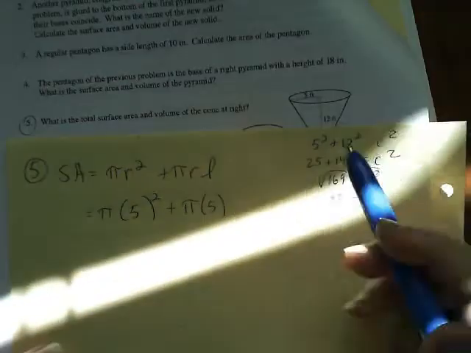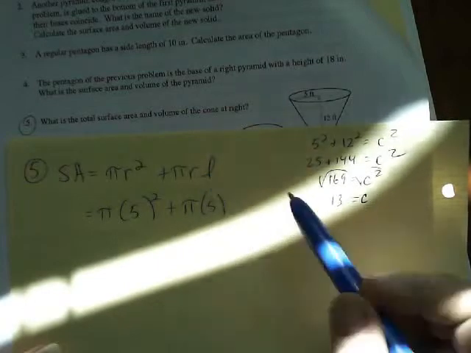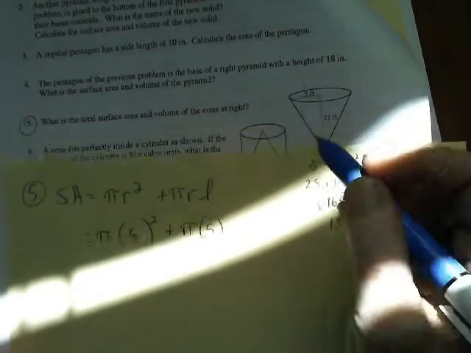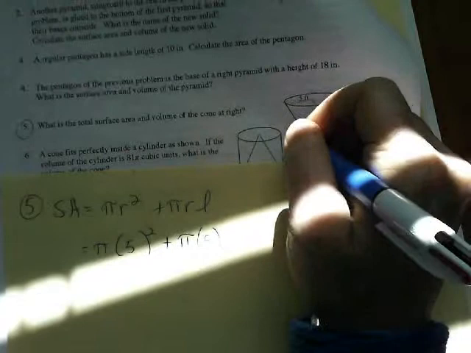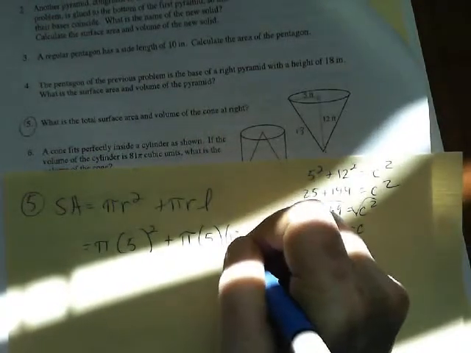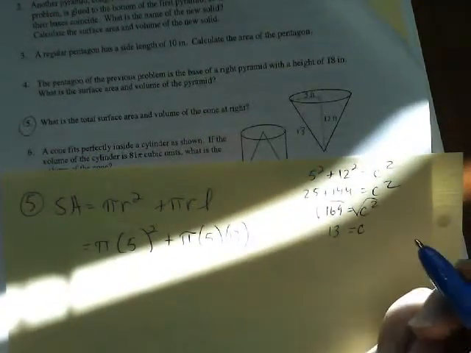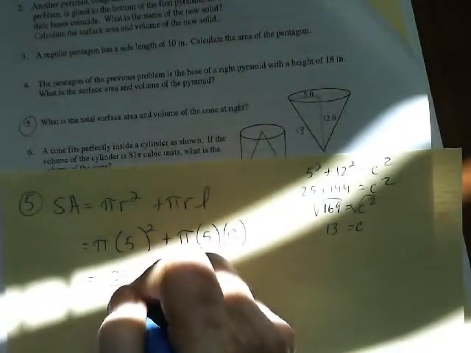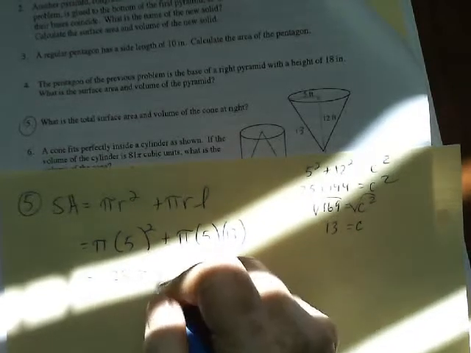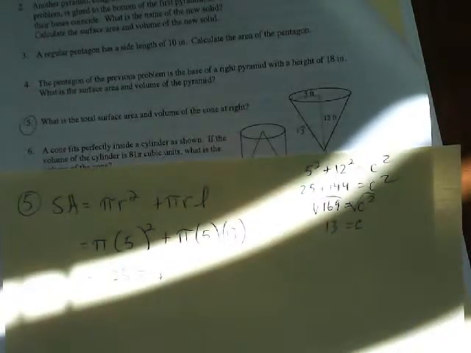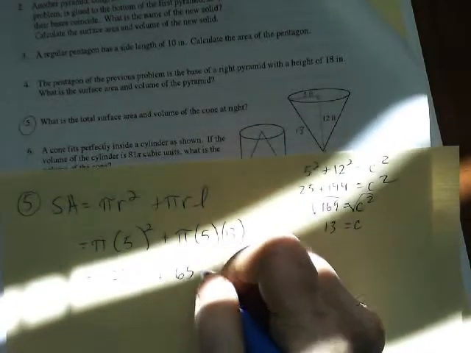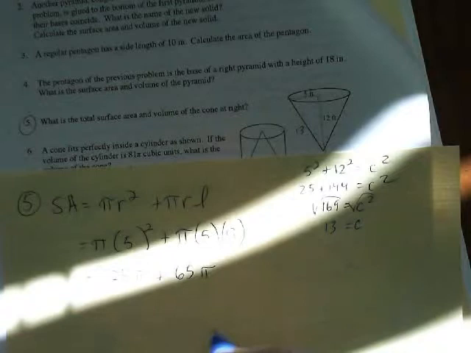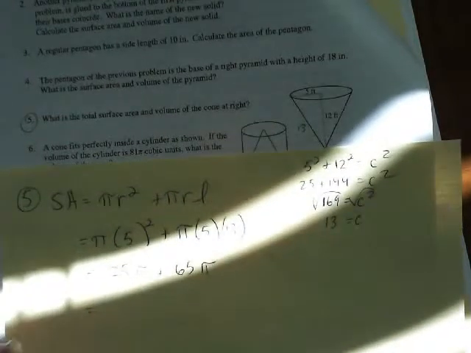L is 13. We used the Pythagorean theorem to find it. I'll write a little 13. And then you have the answers in your book, so you can check if they wanted to. What's 5 times 13? That's 65. You can check and see if they want to leave it as pi or not. So what's 25 plus 65? Let's see. That's 25. 90.